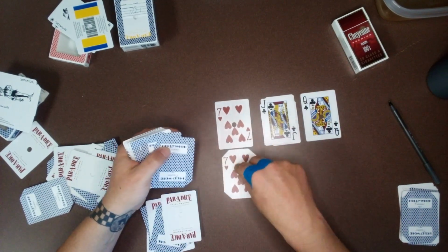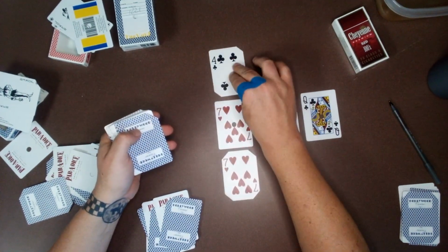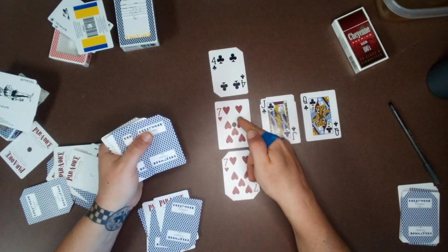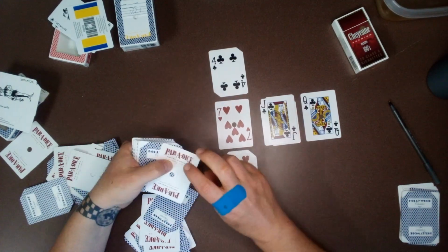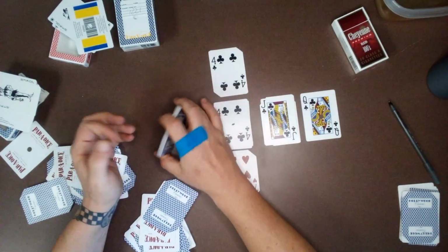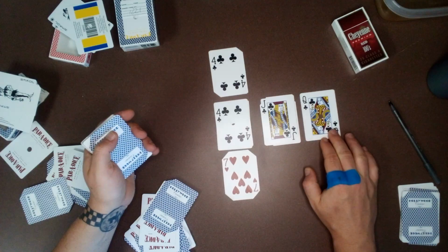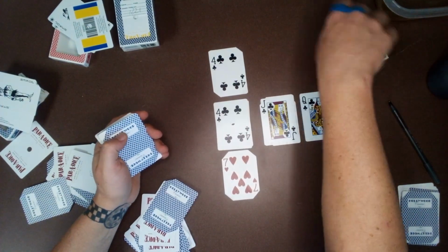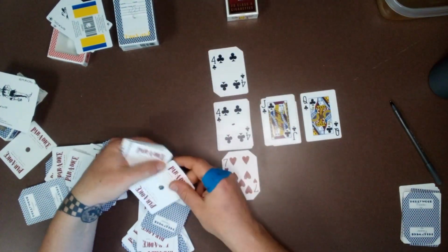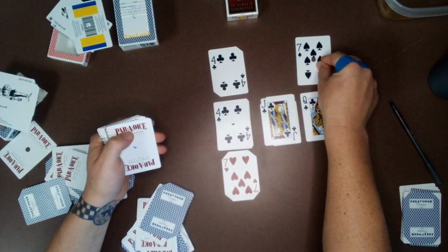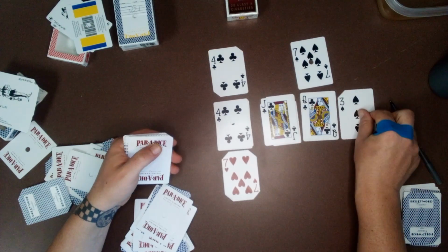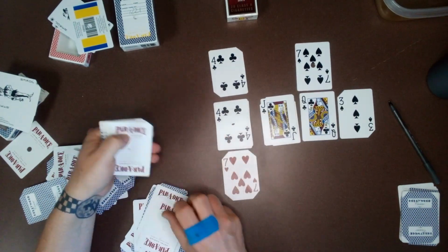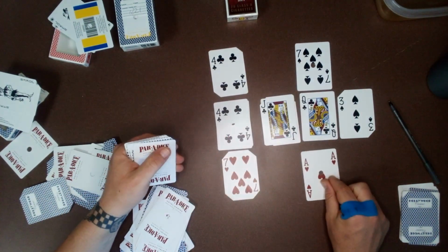1, 2. 1, 2. And then we've got 1, 2, 3, 4, 5, 6, 7. This one, I had this 2, 3, 4, so you need all 3 sides of that. 1, 2. Yeah, leave it. All right. 1, 2, 3. 1, 2, 3, 4.